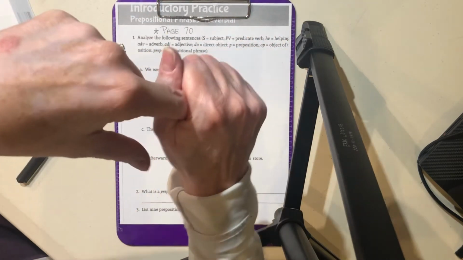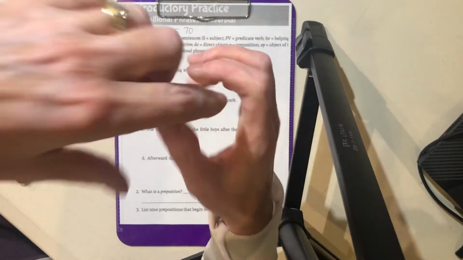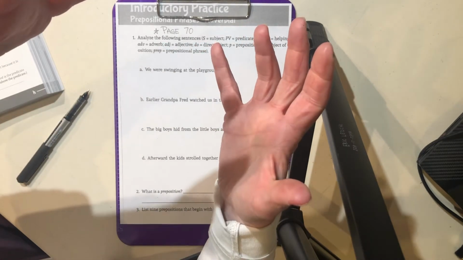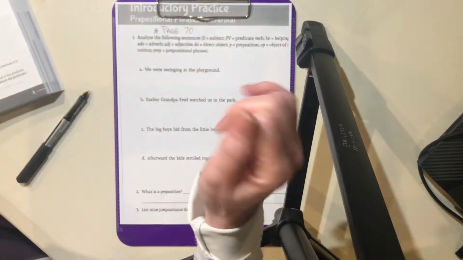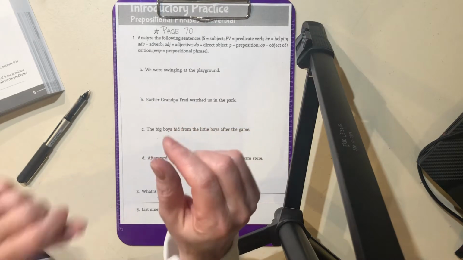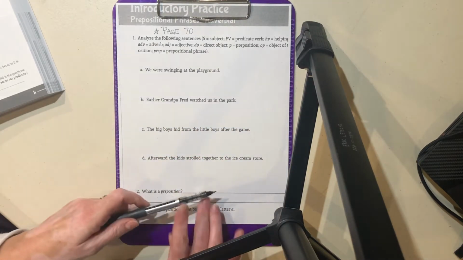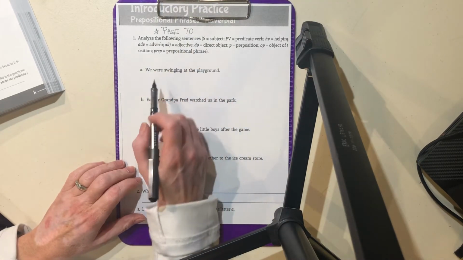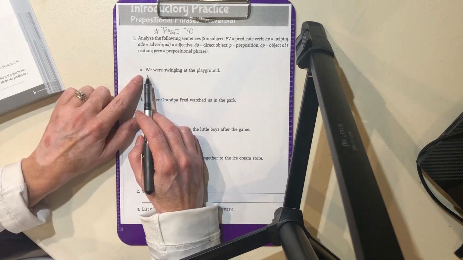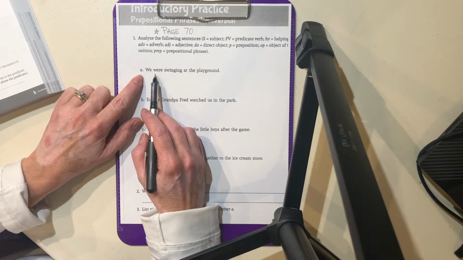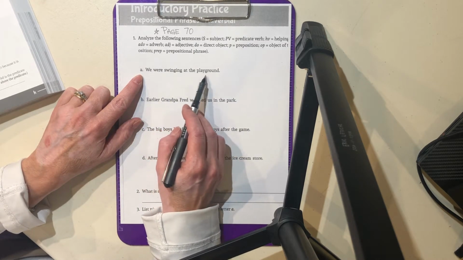And so we're checking to make sure that our prepositional phrase is like a hanging apple on a tree. It adds beauty to the sentence, to the tree, but without the preposition, it falls apart. Let's get cracking. Here we go. We're going to do this first one together on page 70. Let's begin. We first read the sentence. Begin. We were swinging at the playground.